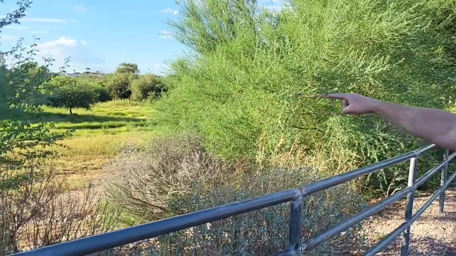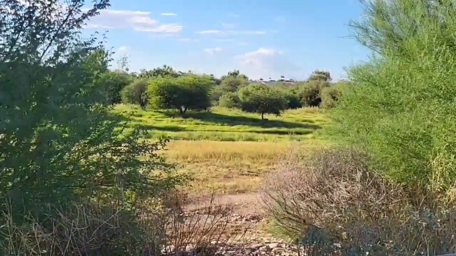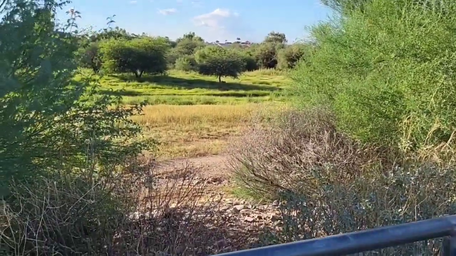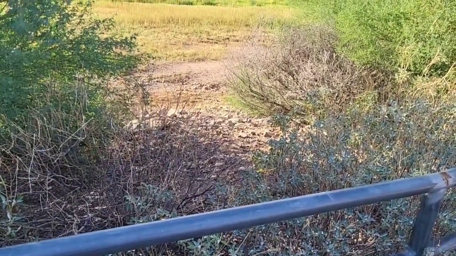Got a couple of things going on here. So that riparian area that I told you about, to my right you can see all of those lush trees and that kind of meadowy looking thing. But there's also some threats right in here that you may not see, and that is a homeless encampment. You can see the rope hanging down from that tree.